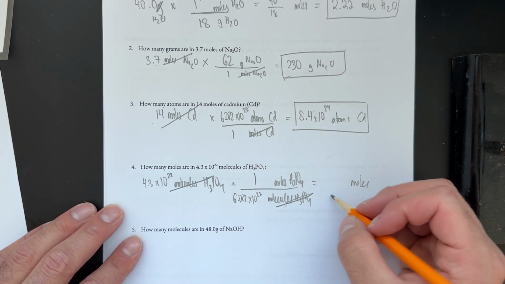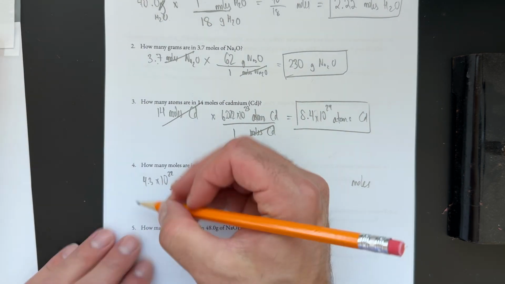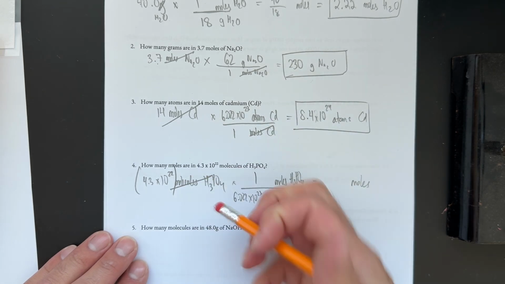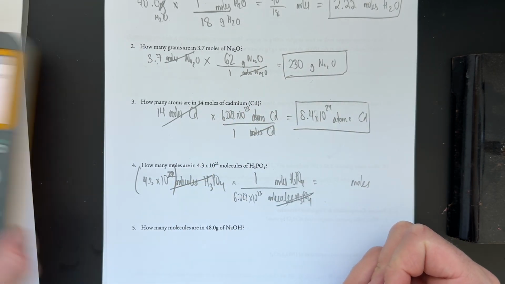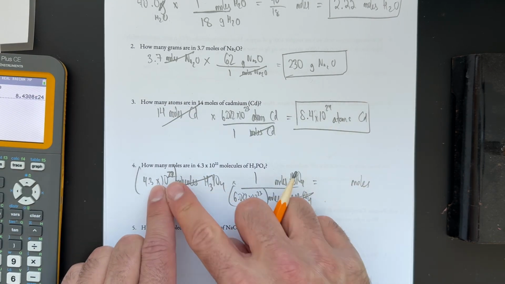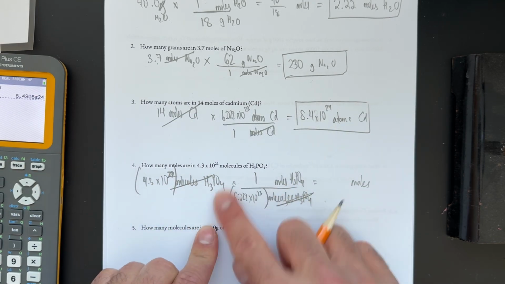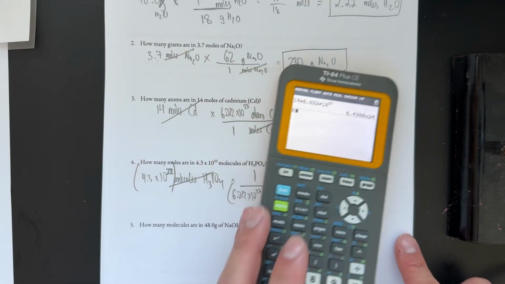And so molecules cancel, and we're left with, now do note, whenever you do this, please be careful. Numbers in scientific notation, you should put in parentheses. I guess I didn't do it here because I knew it was just multiplication, but here we're going to divide, right? We're going to see this times 1 divided by this. Especially when you start to see divide, you really need to put those numbers in parentheses.